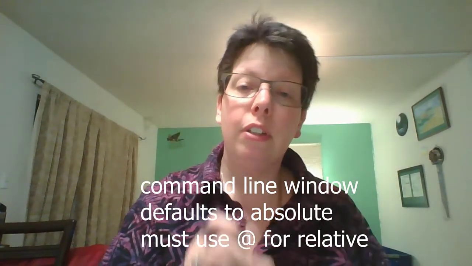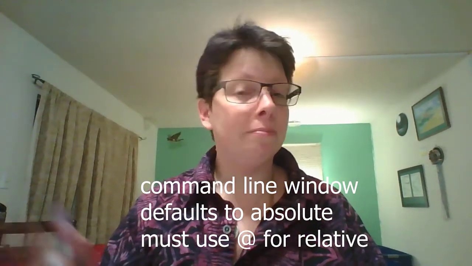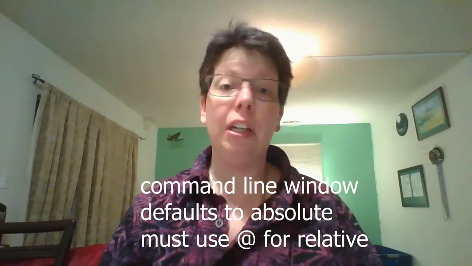The inverse is true of the command line window. So the command line window defaults to absolute coordinates. So if you're given a points list, and get your cursor in the command line window and turn off the dynamic input because you're given absolute coordinates, use them. But if you're given distances between things, that's relative. And so you want to make sure that you're using relative coordinates.